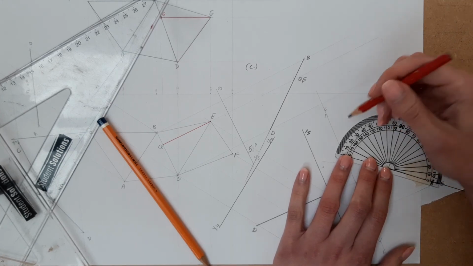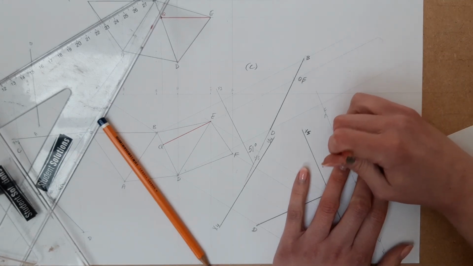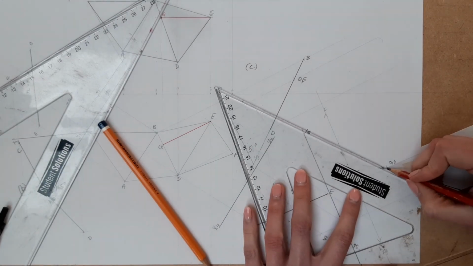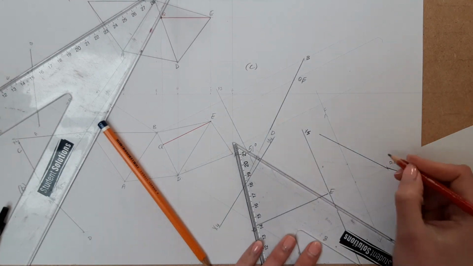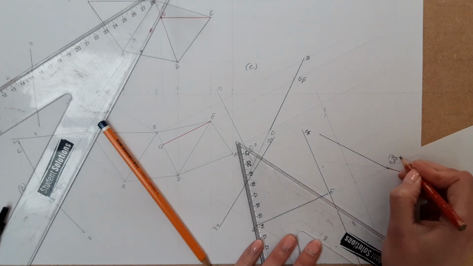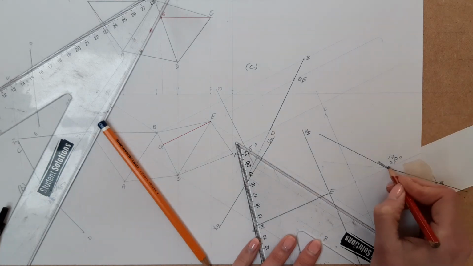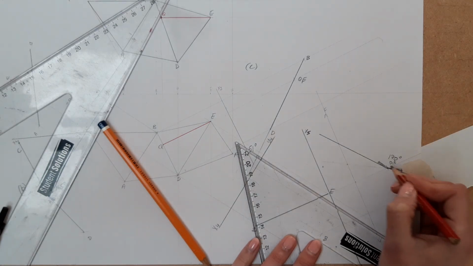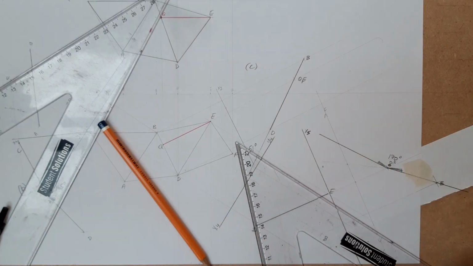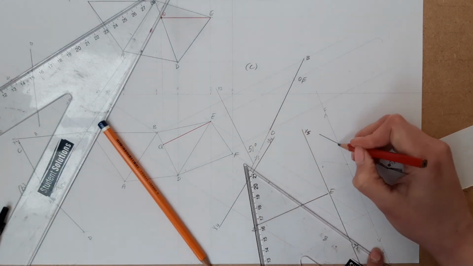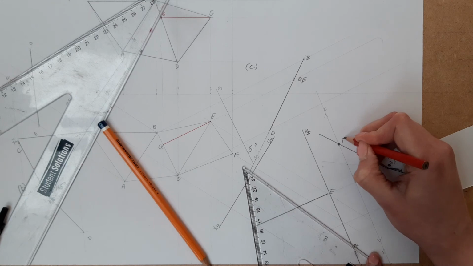And this is trial and error every single time. Measure the 170. Put in your dihedral angle symbol, the little dot in the center. And where the 170 line crosses the line for F, that's where F actually is.